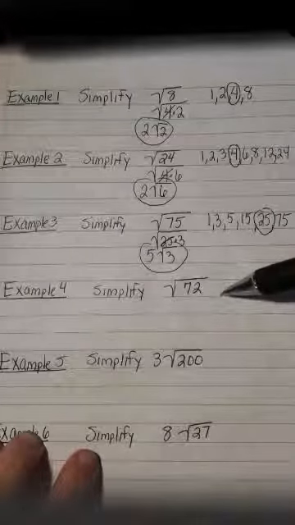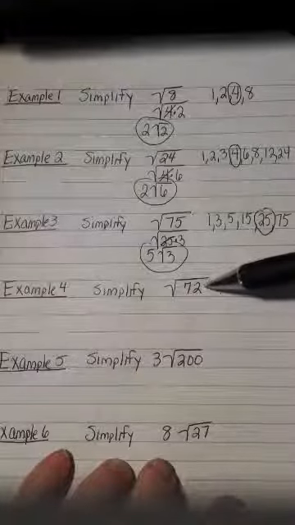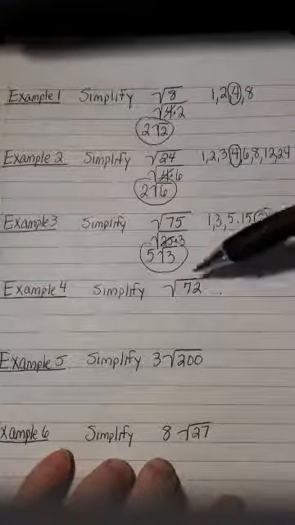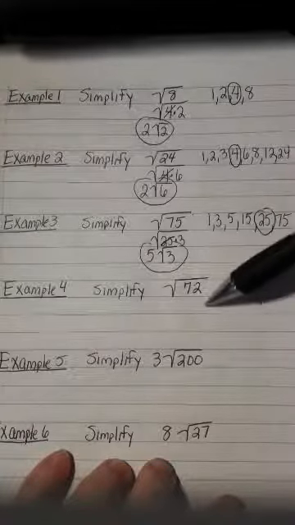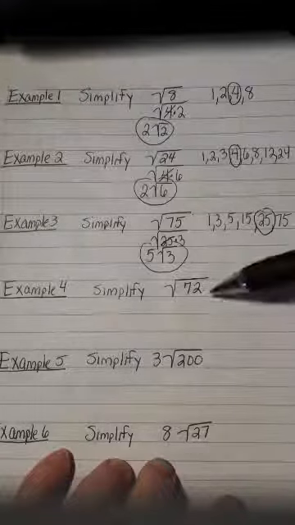Good, Dylan. Example 4. We're going to simplify the square root of 72. So to simplify the square root of 72, we have to pull out any perfect squares that divide into 72. So you need to think of some of the factors of 72.